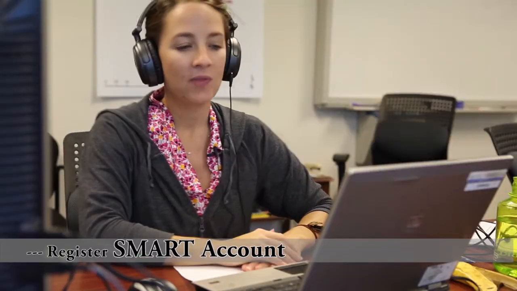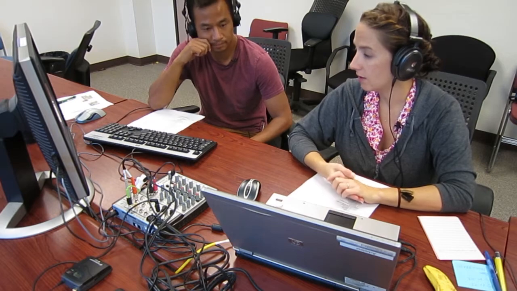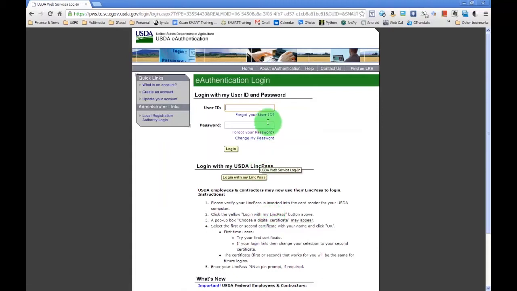Okay, so once you've set up your e-authentication account and activated it using the email that the help desk sent you, you will use a link that we'll provide to take you over, and you can set up your initial Smart account. When you click the link to the Smart system, it will first take you to this window, where you have to log in. So you have to initially log in through e-authentication. Correct.